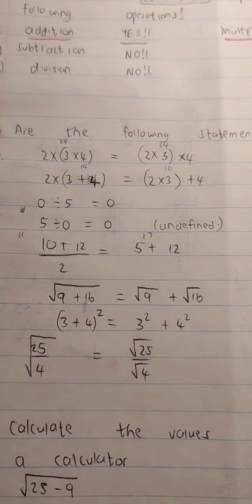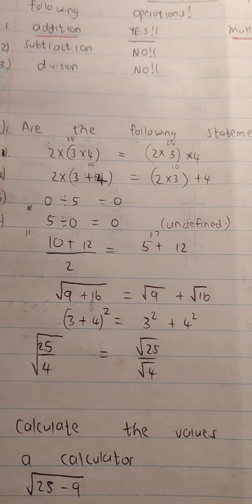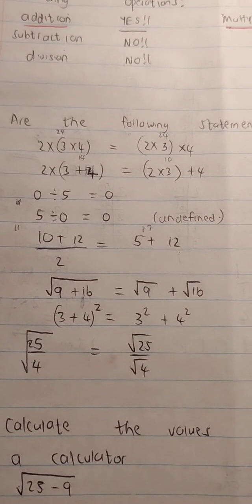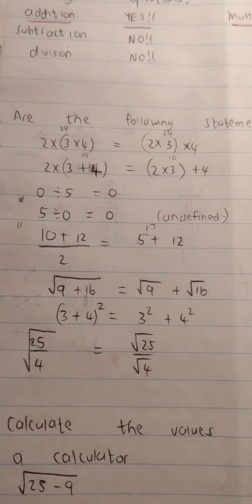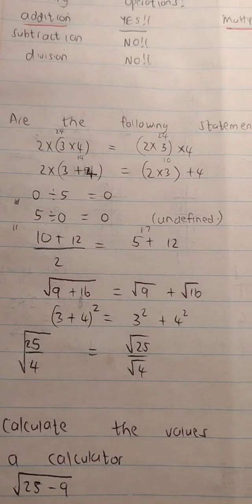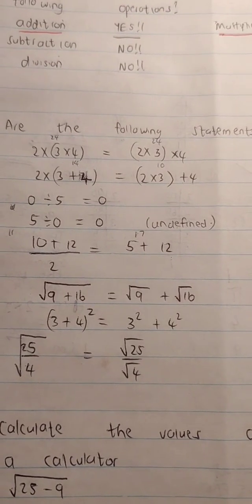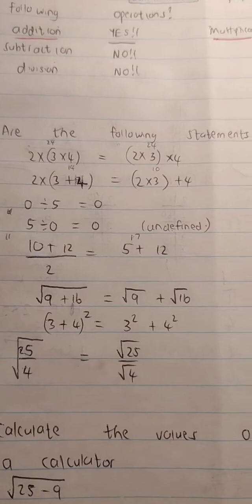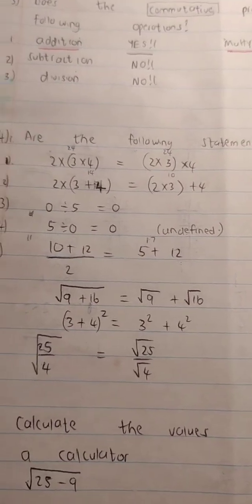I'm waiting very patiently, guys. Let me know in the comment section if the square root of 9 plus 16 underneath the square root is the same thing as the square root of 9 plus the square root of 16. Is it? Rele is saying it's true. You'd be very surprised, Rele. Let's check it out.